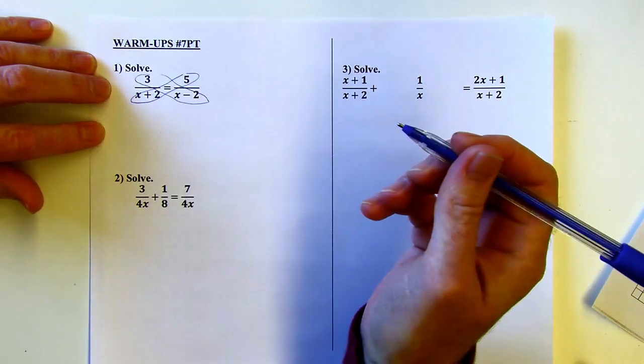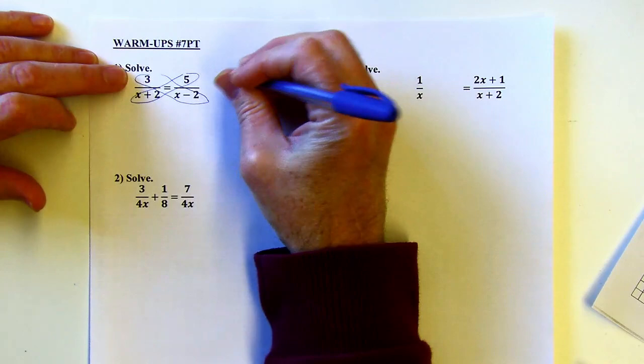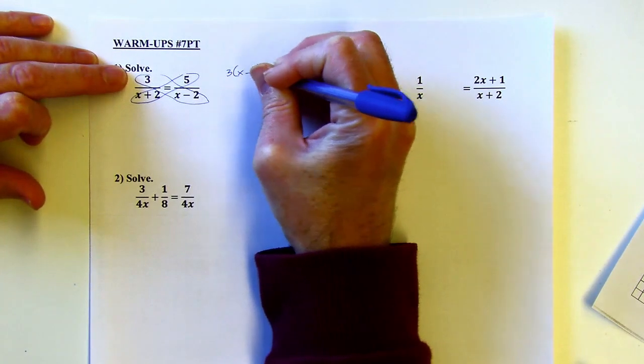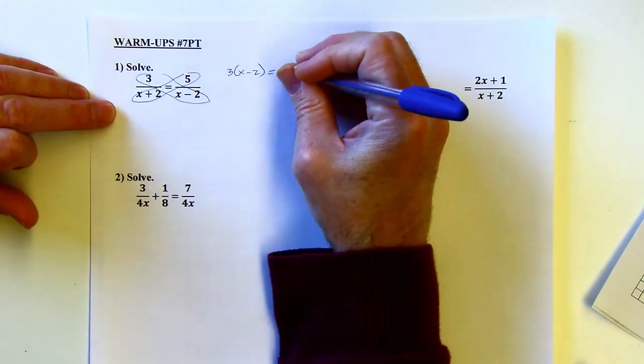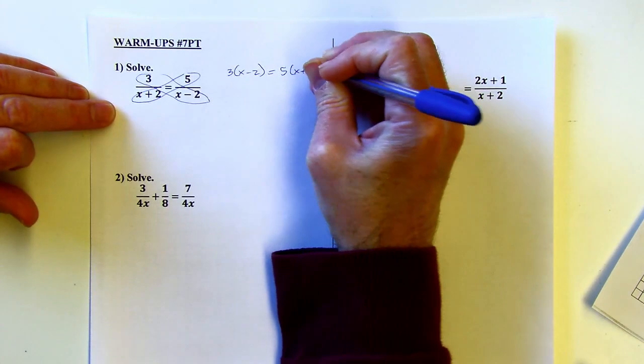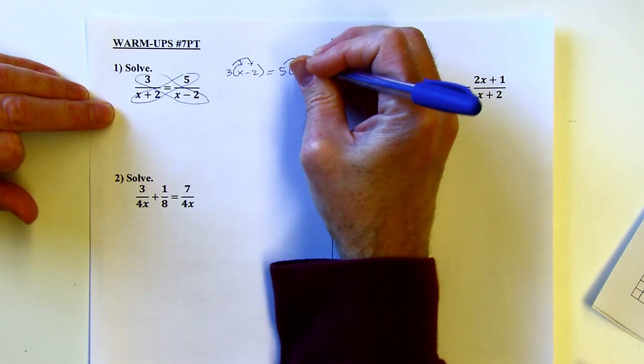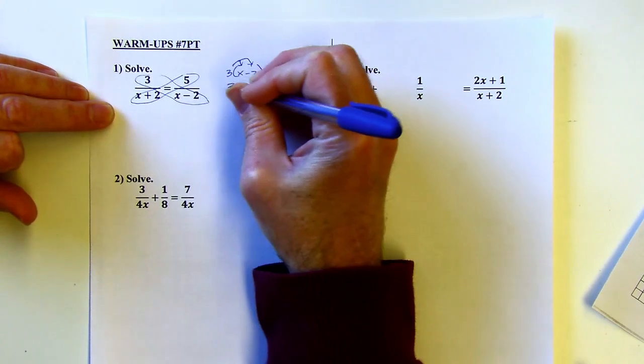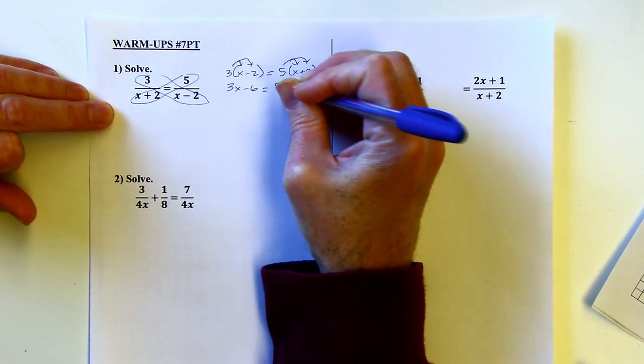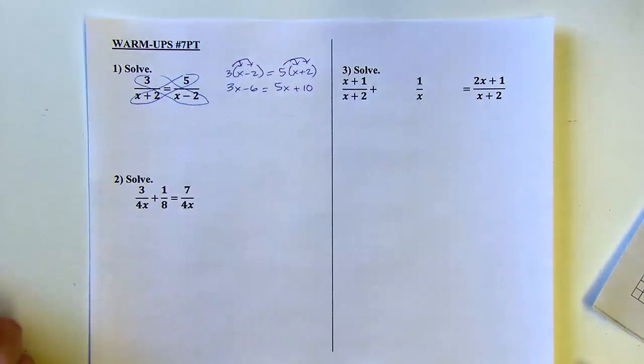Okay, so I'm going to take 3 times the quantity x minus 2, don't forget the parentheses there, and then 5 times the quantity x plus 2, don't forget the parentheses, because then I'm going to distribute. Okay, and continue solving for x.